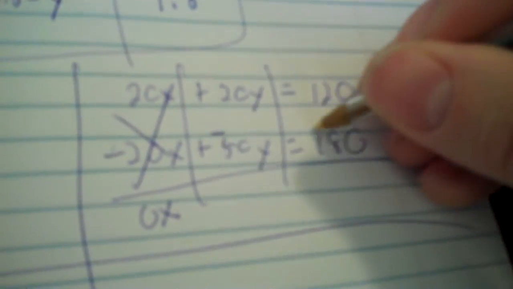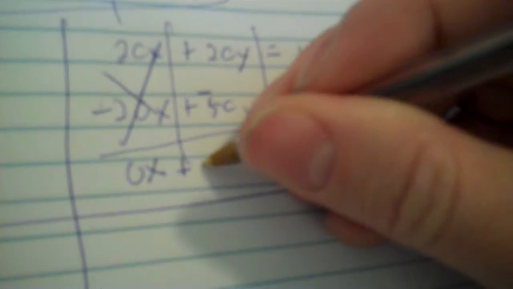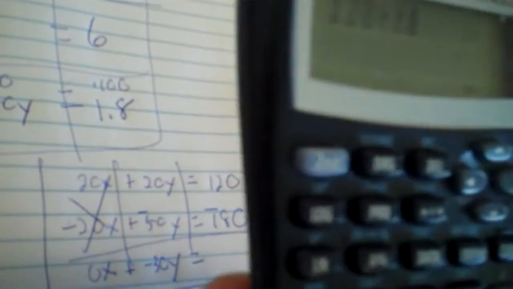Okay, if I make that a negative 20, I'll get my 0x, but then 50 goes negative, so does 180. So we take 20 plus negative 50, and I get negative 30y. And I take 120 plus negative 180, I get negative 60. Okay, 0x is eradicated, eliminated. So I got negative 30 times y equals negative 60. If I divide each side by negative 30, I get my solution for y, it's 2. So the y is 2, so the 2 is with the 50%.